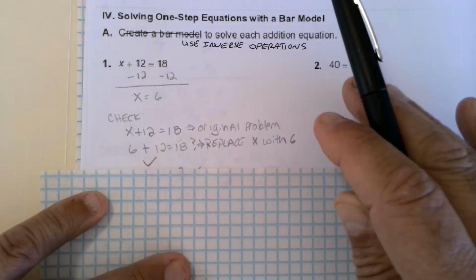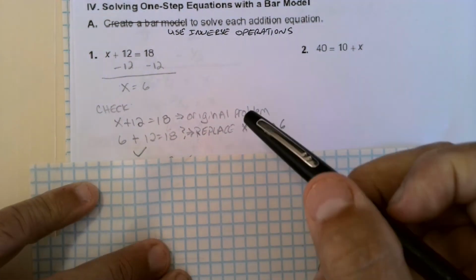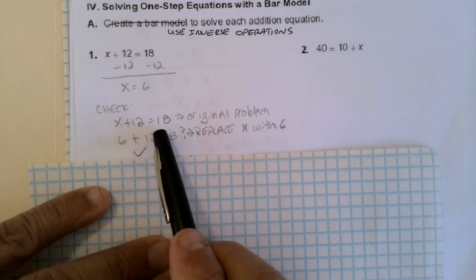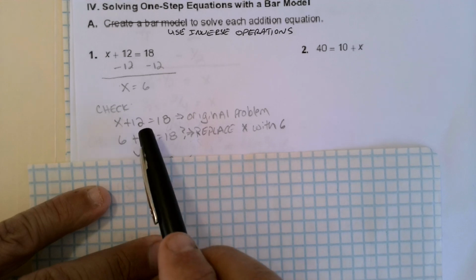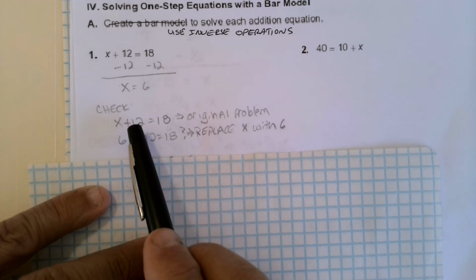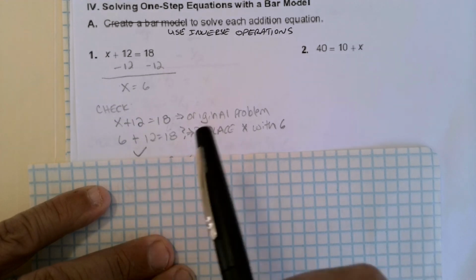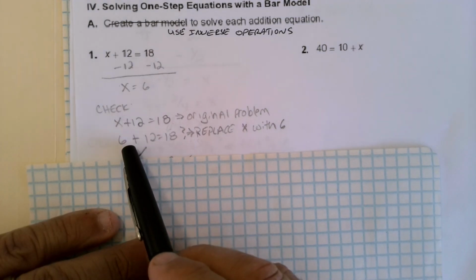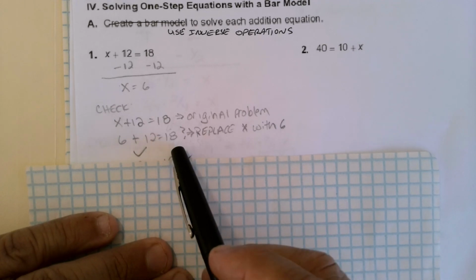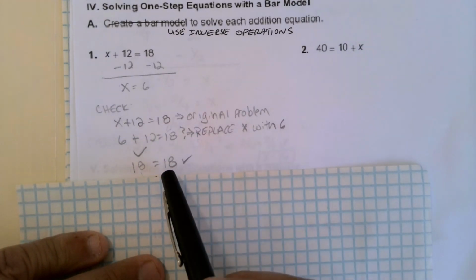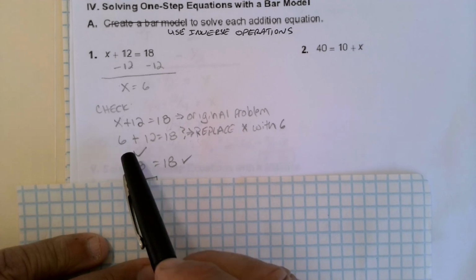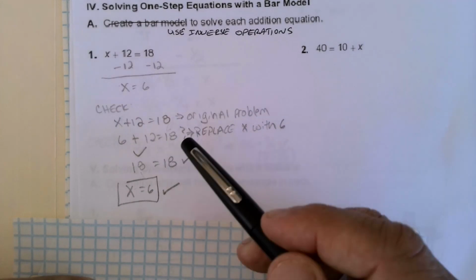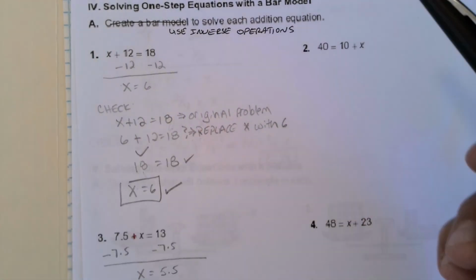Now, we always check our work. I rewrote the original problem, x plus 12 equals 18, but then I said x equals 6, so I'm going to take the original problem and put 6 in for x. So 6 plus 12, does that equal 18? Does that replace x with 6? Yes, 6 plus 12 is 18, equals 18, check. Therefore, x does equal 6.